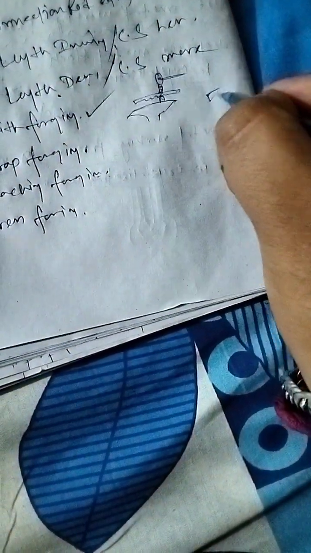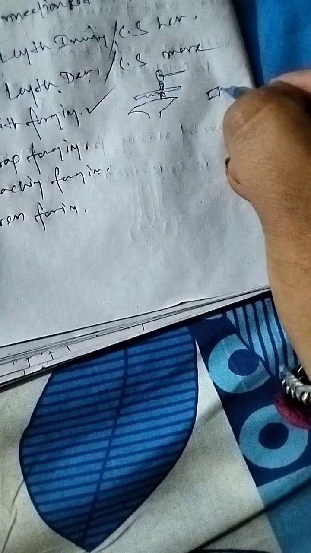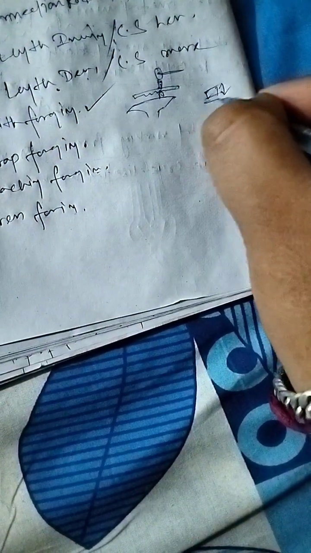So into that hot and plastically deformed metal, we get the fuller mark. Due to this process, the metal spreads, the cross-sectional area decreases, and the length increases. This is what happens in the smith forging process.